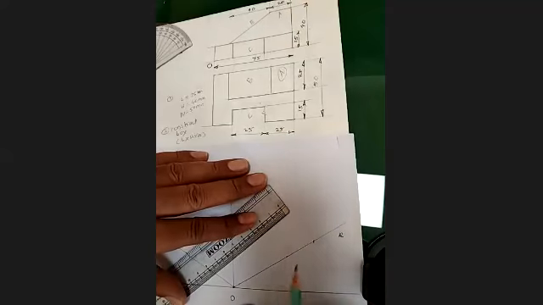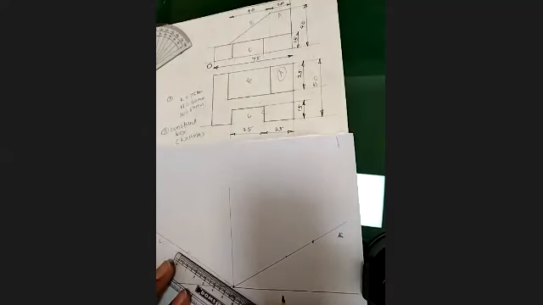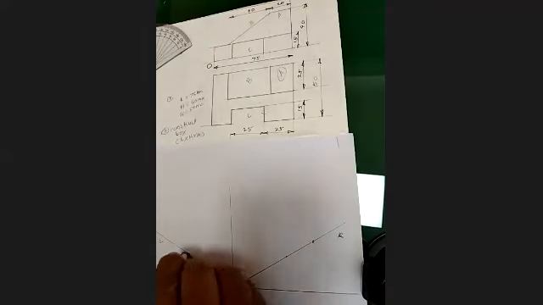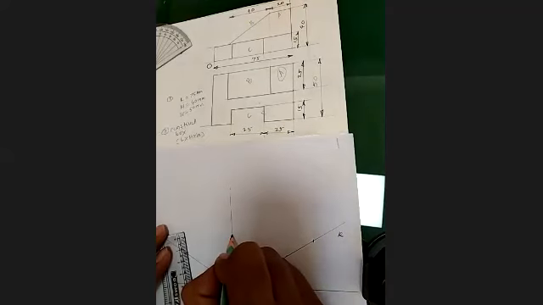Then width obviously on the left axis, only height will be on the vertical one. So the width is 50, and I'll be getting that 50 here. I will get the point. Then on this vertical line, 40 millimeter from here.